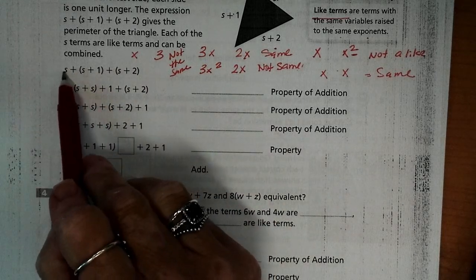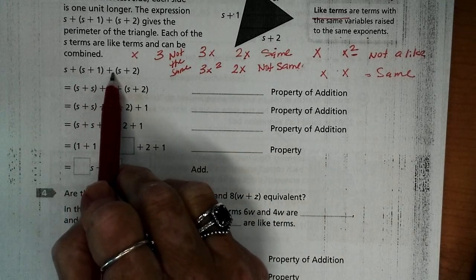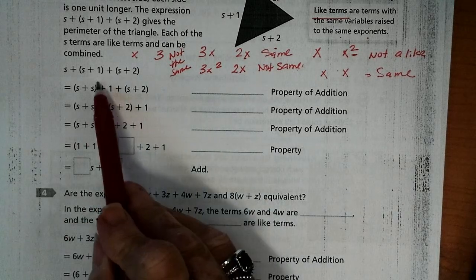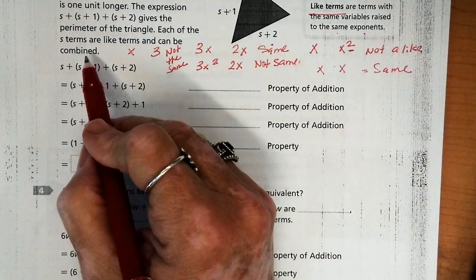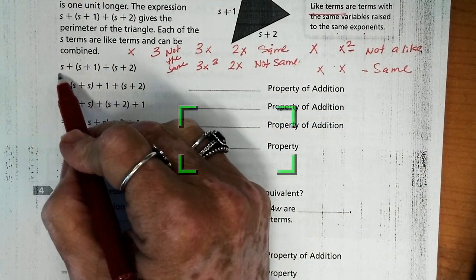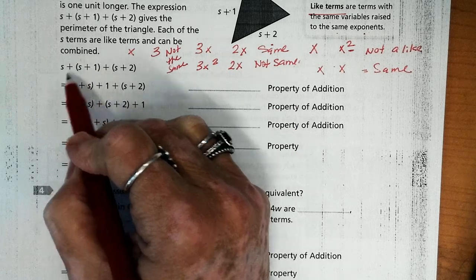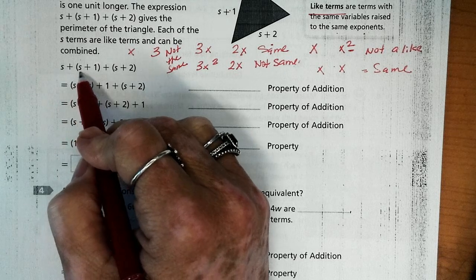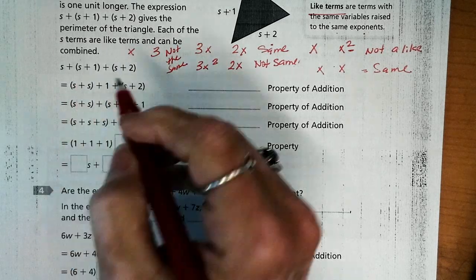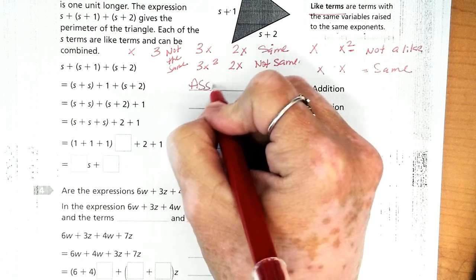All right, so let's look at that. We started out with s plus 1 plus s plus 2. Then we moved here. So what do you notice they did? What did they move around? They moved the s from the s plus 1 to s plus s. Which would be commutative property. Is it commutative? Did I rearrange or did I rearrange my parentheses? Oh, it's associative. Yeah, because it's still s plus s, but now I just group them using my parentheses. So that is the associative.